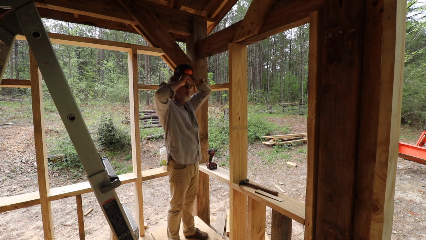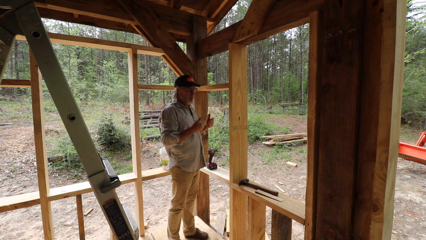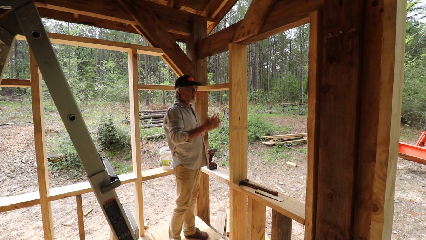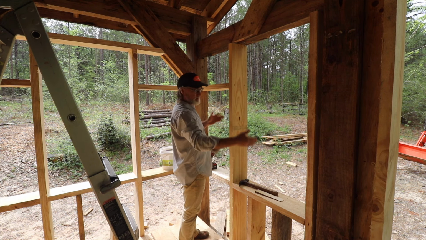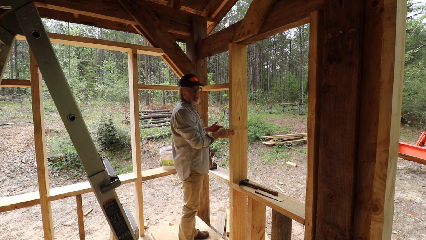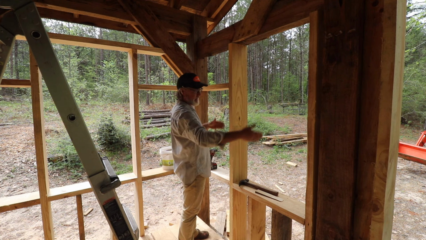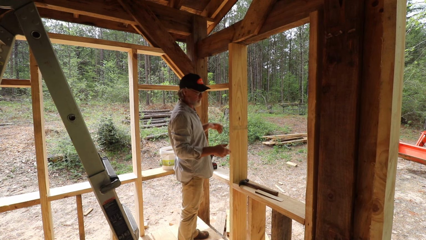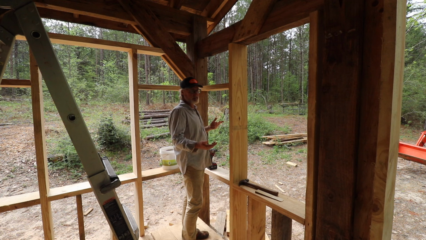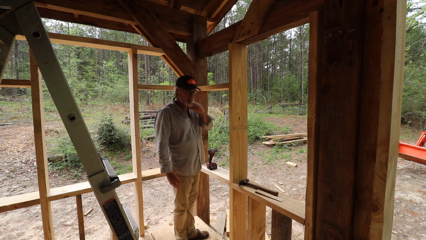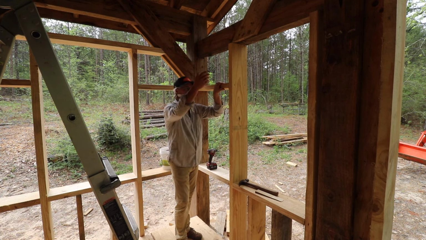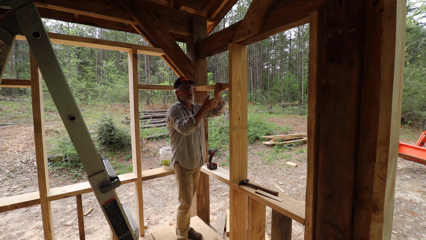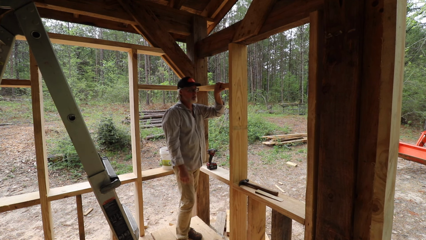So when you do that, you have to double up or triple up on your load bearing supports, i.e. your legs and your headers for your doors and windows. So that's why on a typical 2x4 construction home you'll see all that, and why I do not have that here.